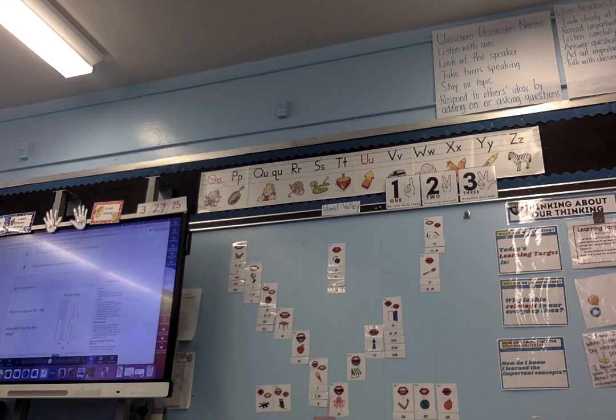Okay, guys. So the question here is: find the value of 37 plus 26. You see here that Priya also solved this problem, 37 plus 26.